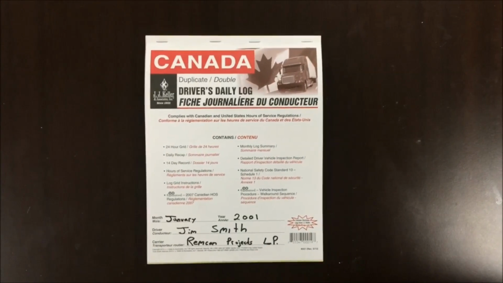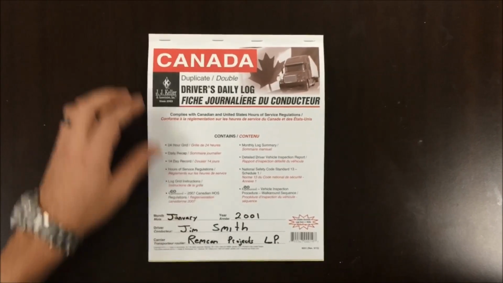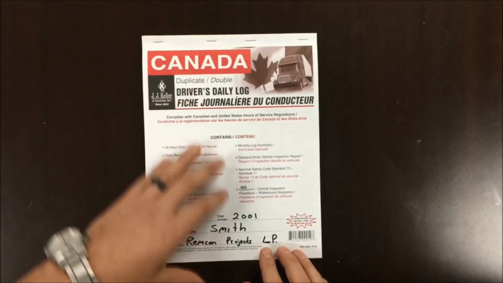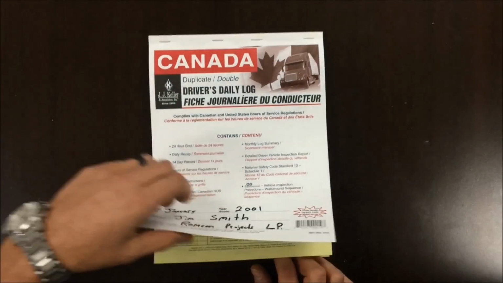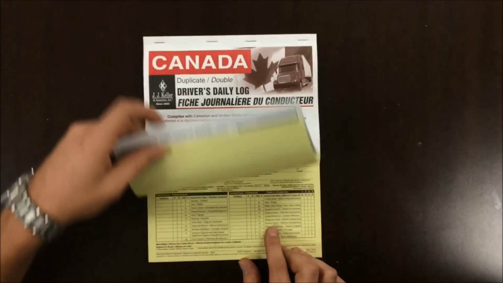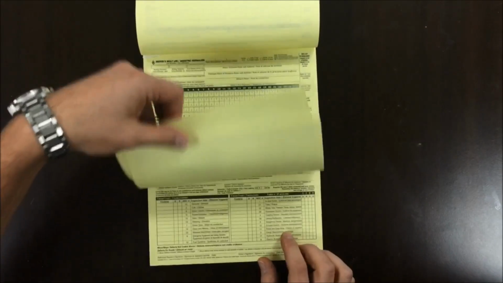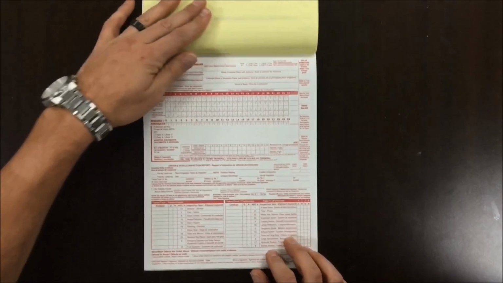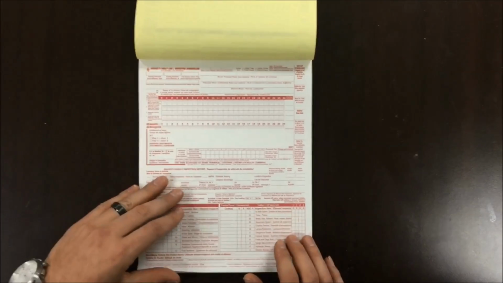Today we're going to teach you how to fill out a driver's daily log. This is what a driver's daily log looks like. Keep in mind you have to have your previous 14 days on hand filled out. And first thing we're going to do is go to today's date, go to a blank page.